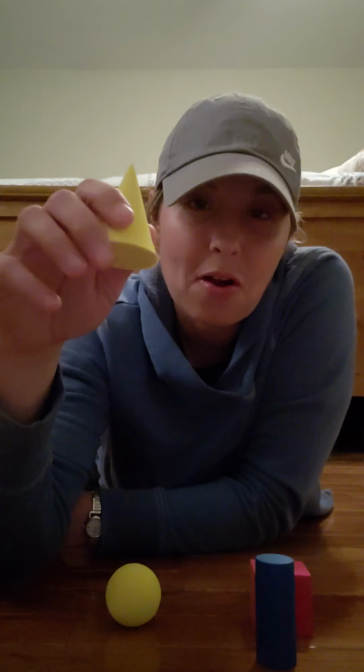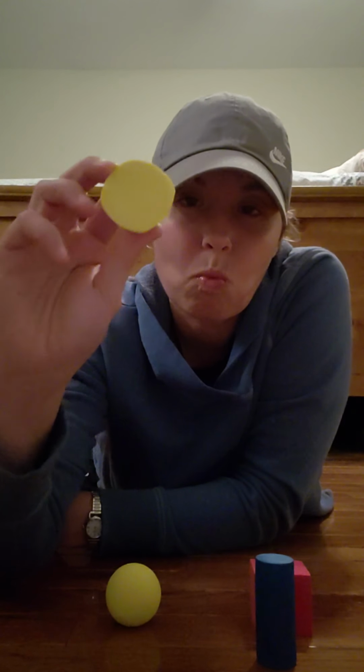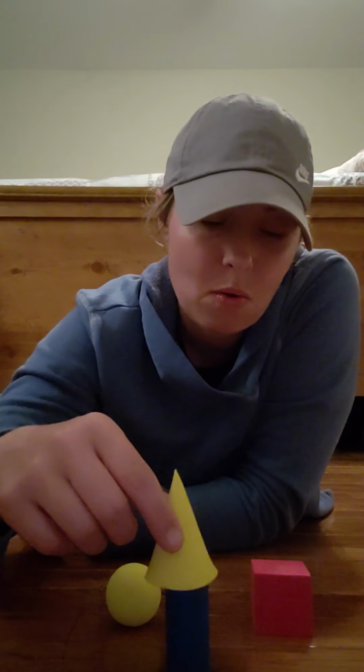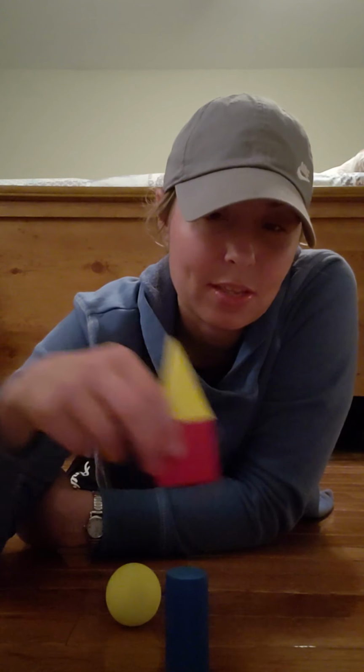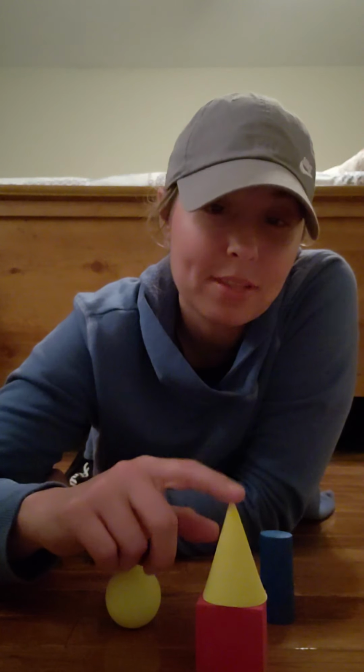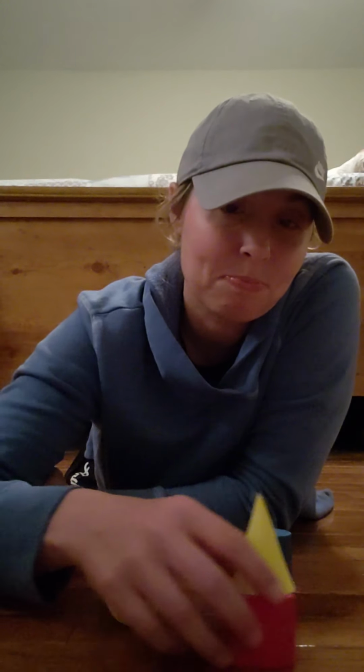So here is our cone. Our cone has one flat surface at the bottom. So that means I can stack the cone, like on top of the cylinder, or I can stack it on top of the cube. But the funny thing about the cone is that if I stack it, it always has to be my top shape because of this point here. Because of this point, I really can't stack anything else on it.